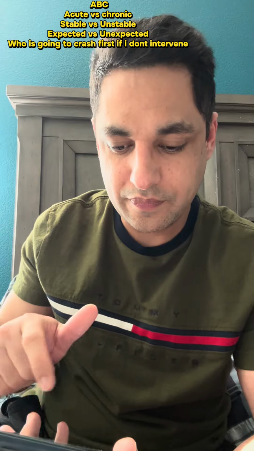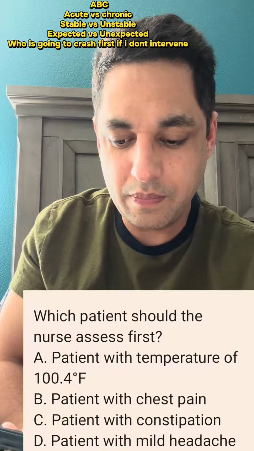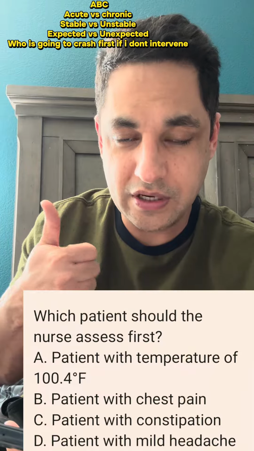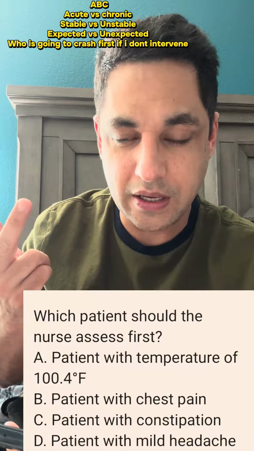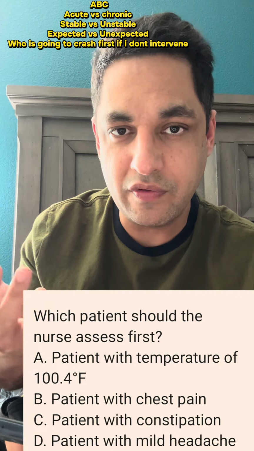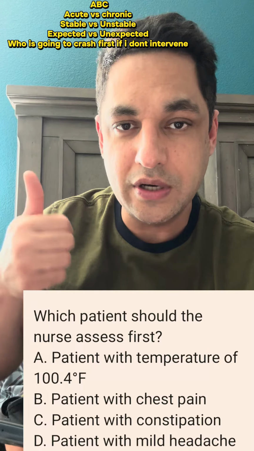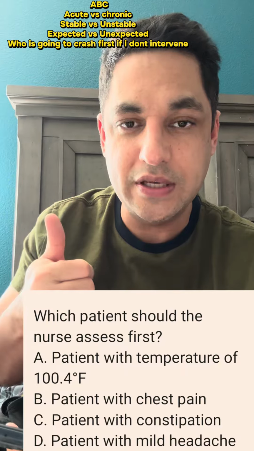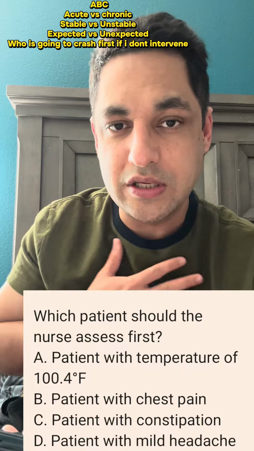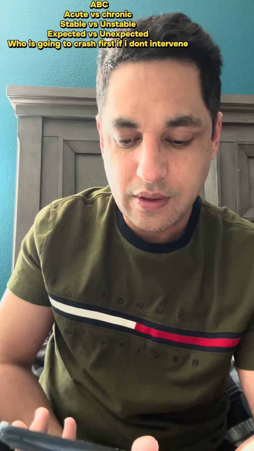Acute versus chronic. Which patient should the nurse assess first? Patient with temperature of 104, patient with chest pain, patient with constipation, mild headache. Mild headache is stable, patient with constipation stable, patient with chest pain. Chest pain, if you do nothing, that means the patient will develop myocardial infarction, right? So chest pain means there is a circulation problem happening. So that comes under the airway breathing circulation problem, right? So ABC category, that would be your right answer. Patient with chest pain, that is a priority to see, because there is a circulation problem happening, there is a blockage, otherwise the patient may develop a heart attack.